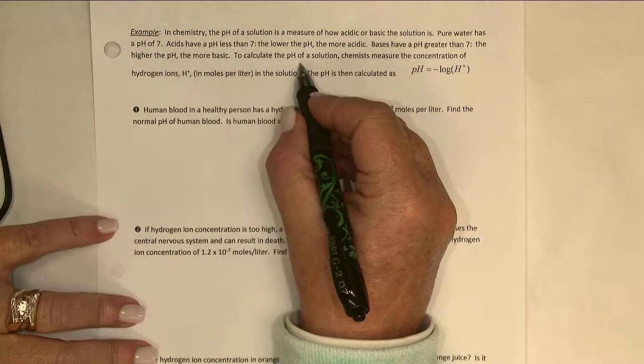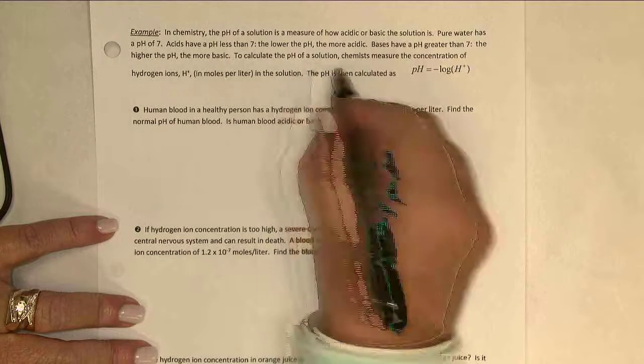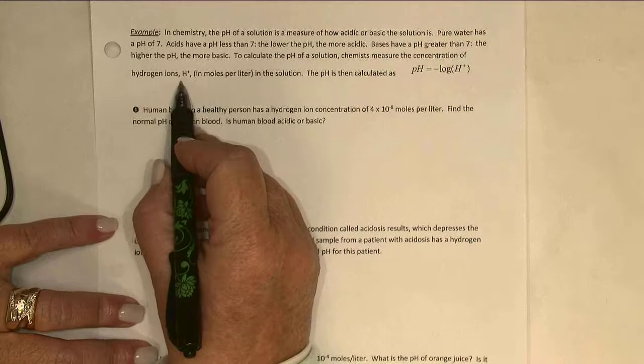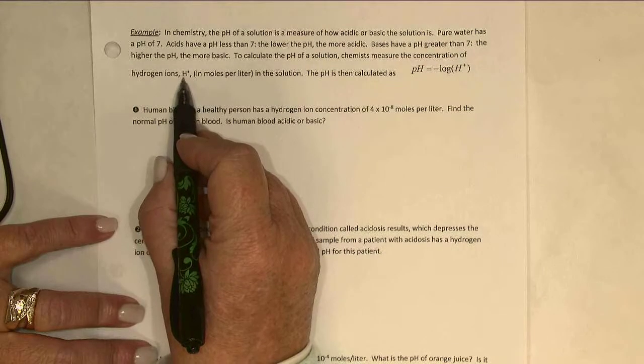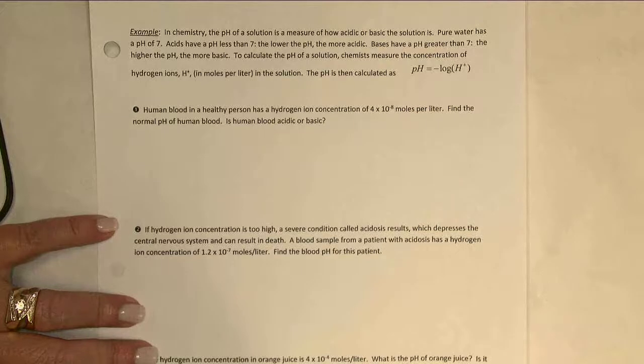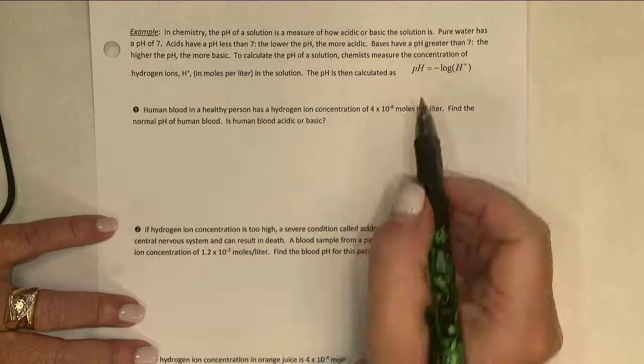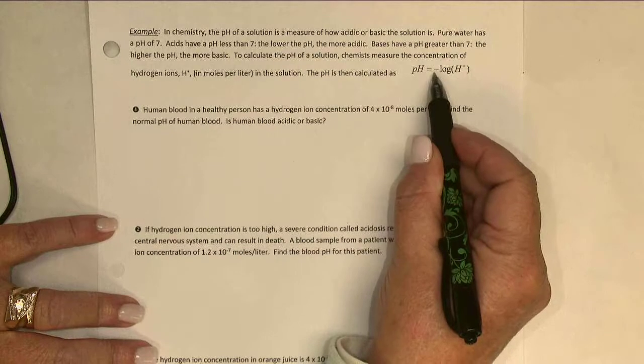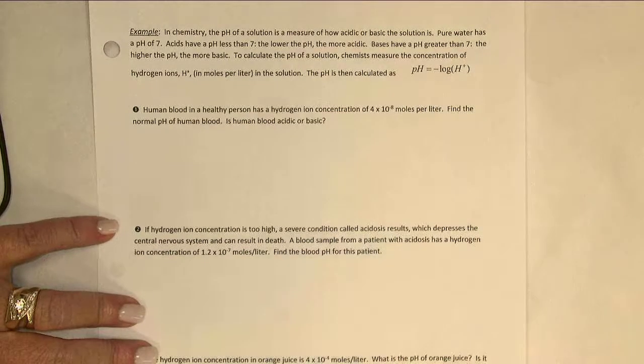To calculate the pH of a solution, chemists measure the concentration of hydrogen ions, which they use the abbreviation H+, in moles per liter, that are in their solution. pH is the opposite of the logarithm of that hydrogen ion concentration.